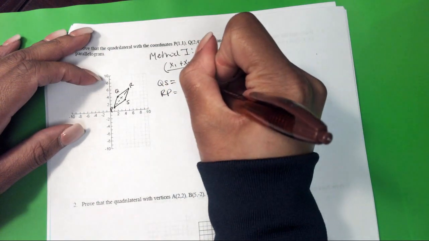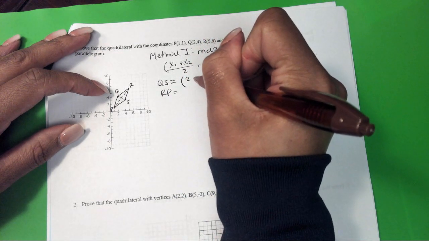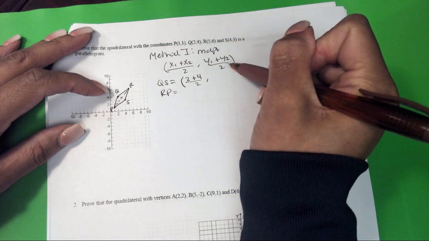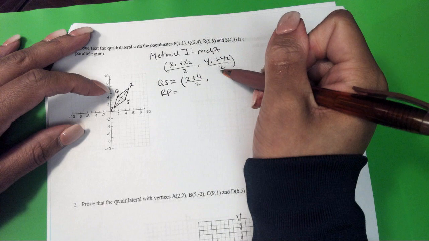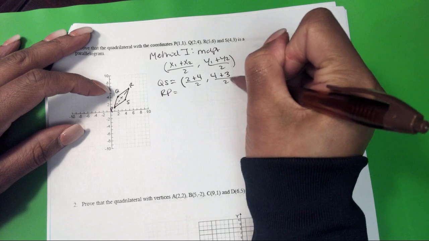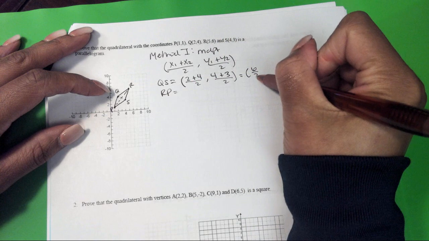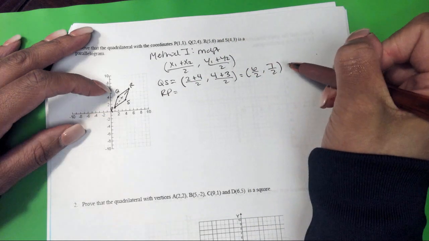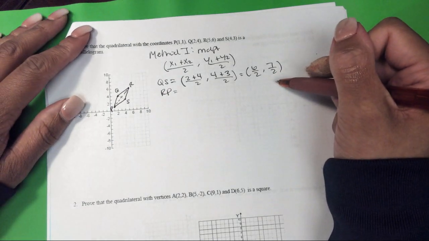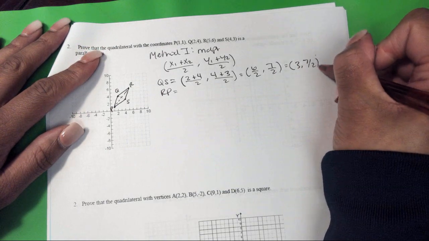So for QS, we're taking the x coordinates of Q and S, so I have 2 plus 4 all over 2. And then for the y values of Q and S, you have 4 plus 3 all over 2. So you have 6 over 2 and 7 over 2. And you can always simplify. 6 over 2 is the same as 3. So I have 3 and 7/2.